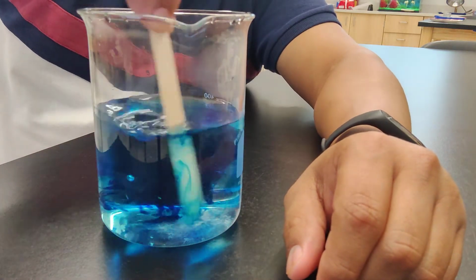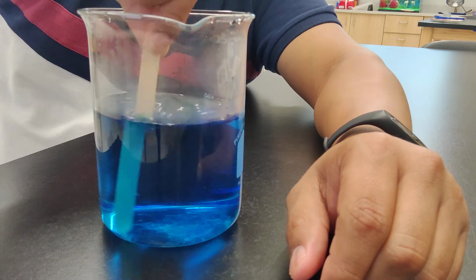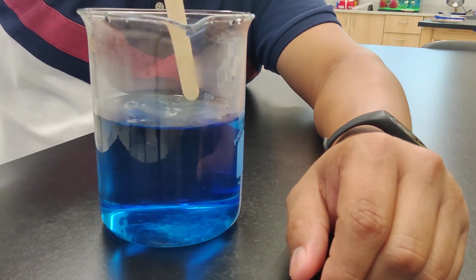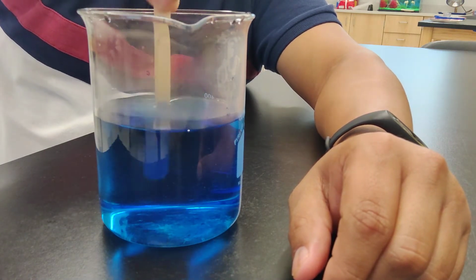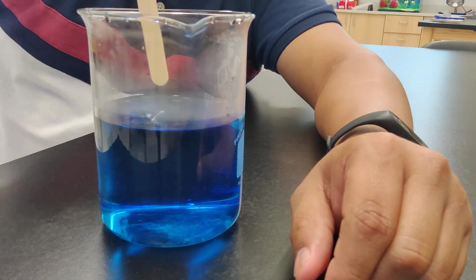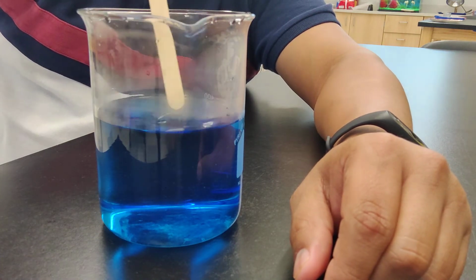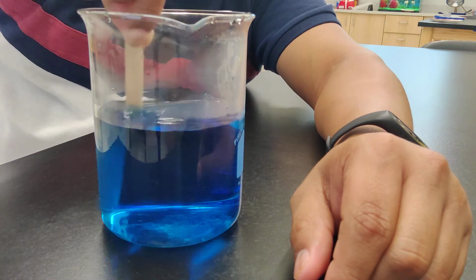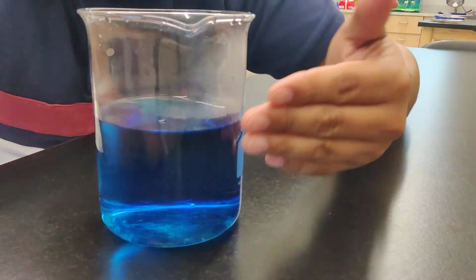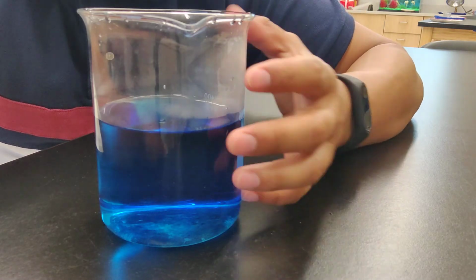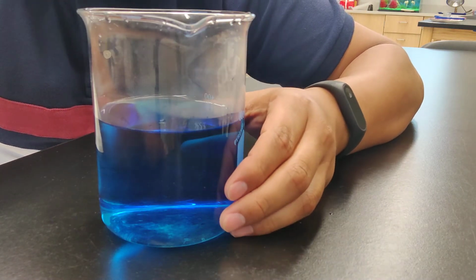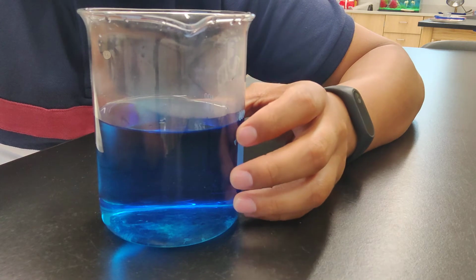Okay, so I'm going to stir it, and by stirring it, you're going to start to see that the color that we saw disappeared and it turned evenly blue. So the beginning, the top part is blue, as well as the bottom part is blue. It's all the same. Notice this is a uniform form of a mixture. It all looks the same.